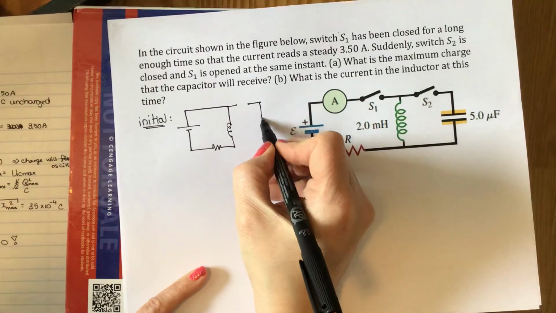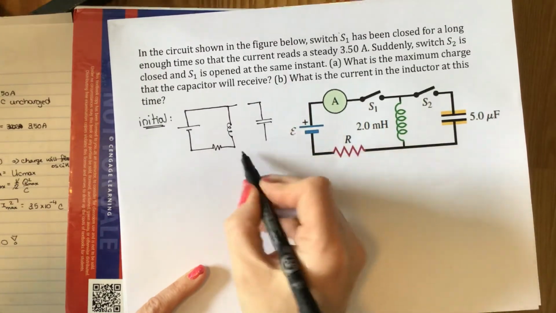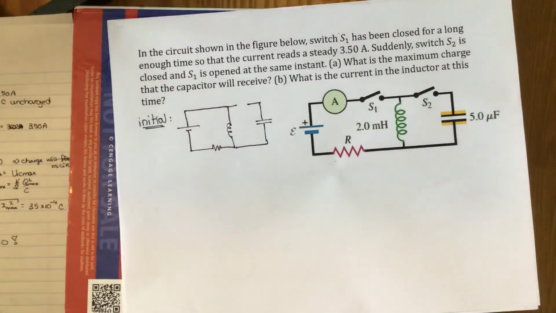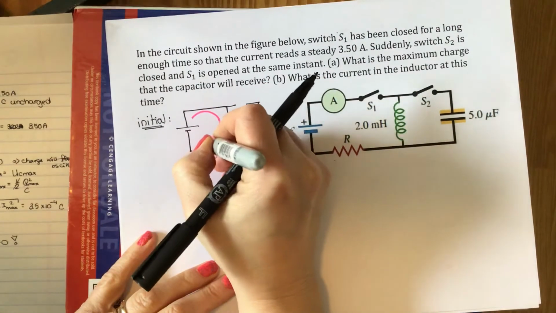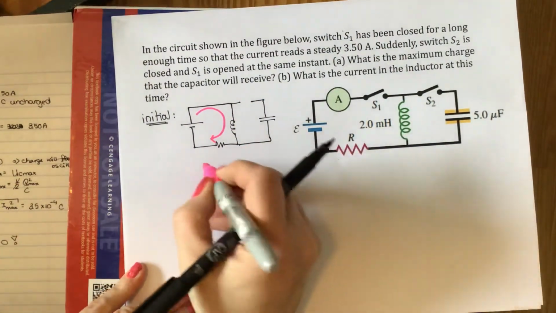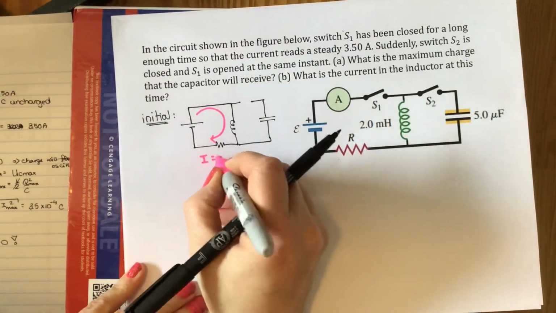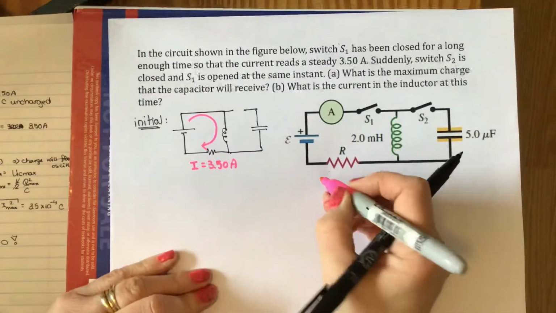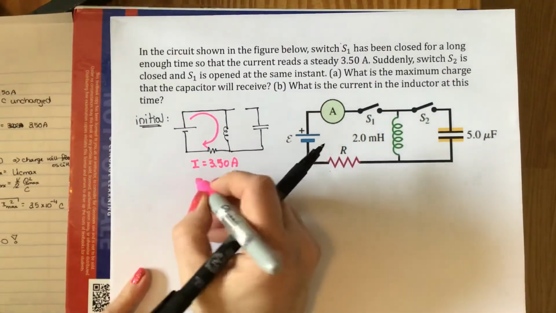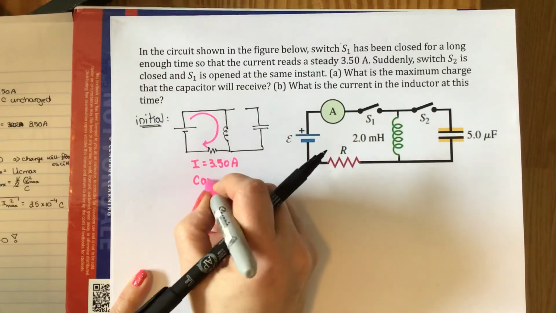Coming over to the capacitor, that switch is wide open. Current is flowing around this way, and that current is 3.5 amps. The other thing the problem doesn't say, but we're going to assume is true, is that the capacitor is uncharged.